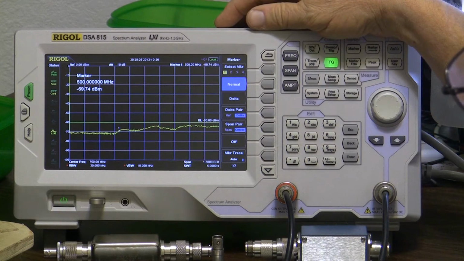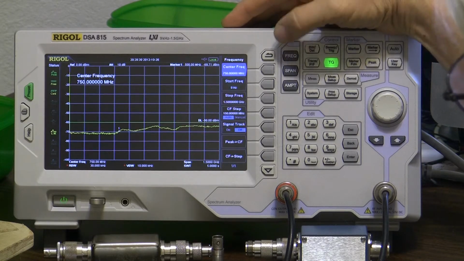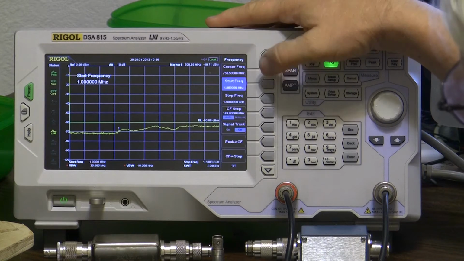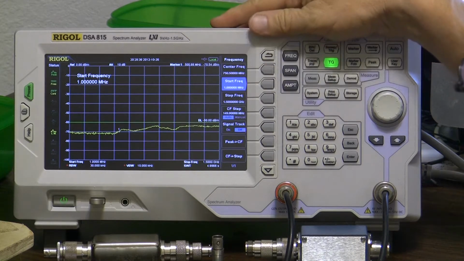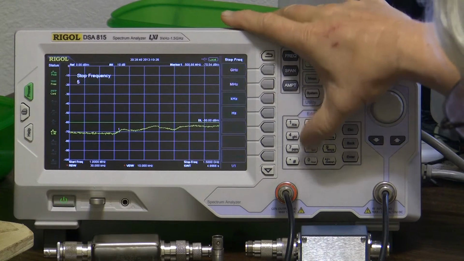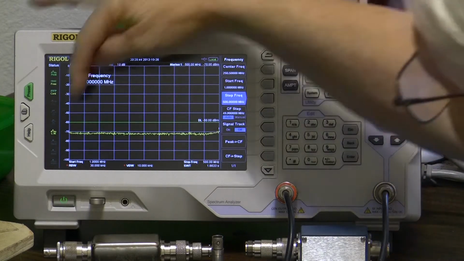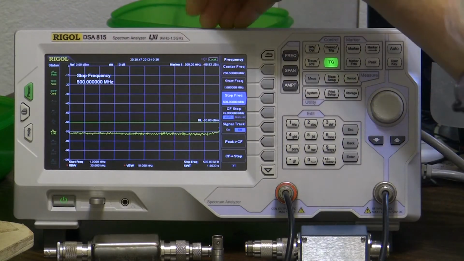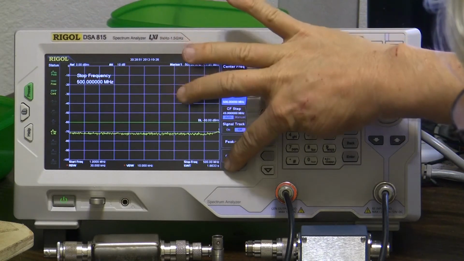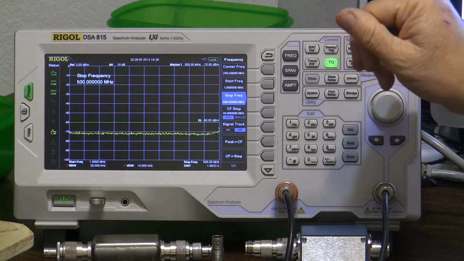Let's use the 500 megahertz as the upper end. So let's set frequency. Start frequency. Let's go 1 megahertz for that. We're not really interested below that in this case. Stop frequency. Let's go to 500 megahertz. Now you see our sweep, due to the automatic features of this unit, goes faster, about 1.8 seconds across the screen, as opposed to 5.